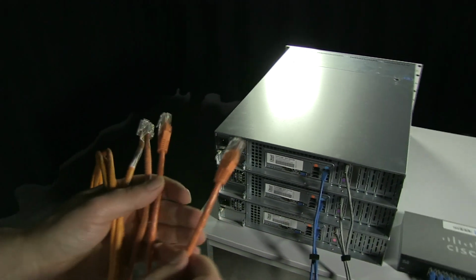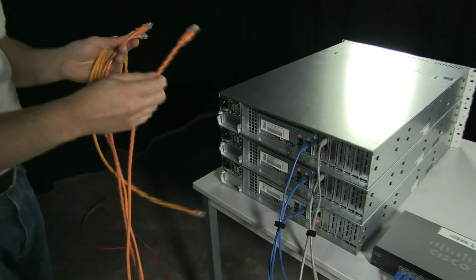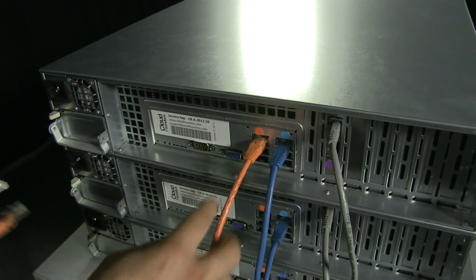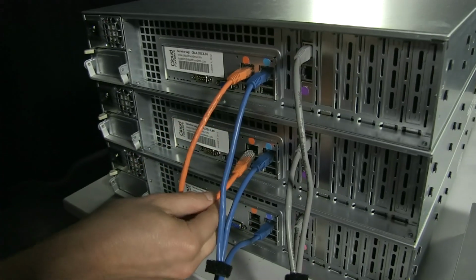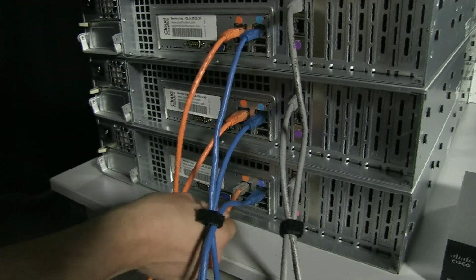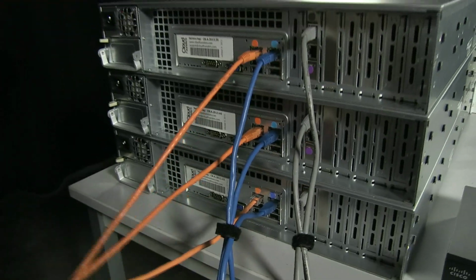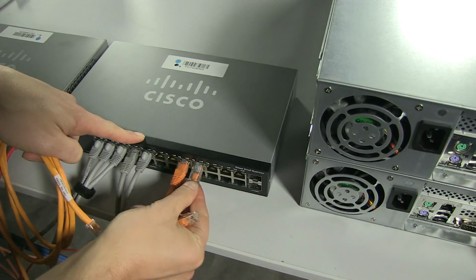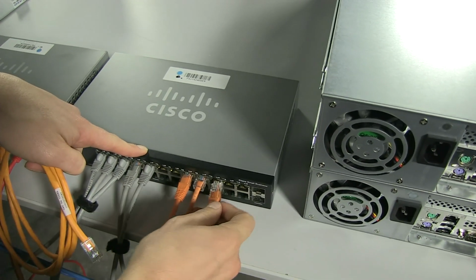For the storage front-end network, we will take the orange network cables. Again, we put them into the NIC with the orange dot of the storage nodes. I'll do them all at once now. And the third one. The other ends of the network cables go into the private switch. That's it for the storage node. Let's now take a look at the compute nodes.